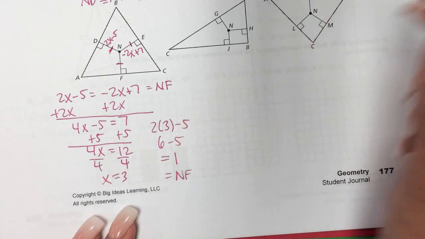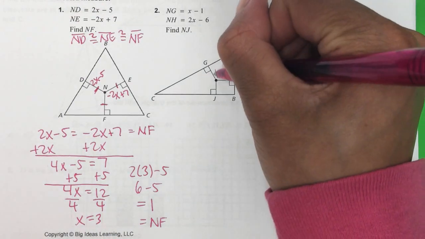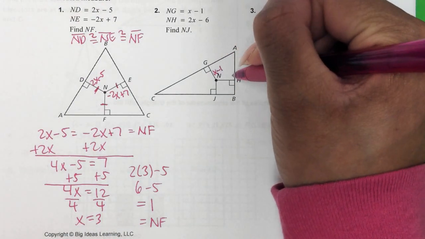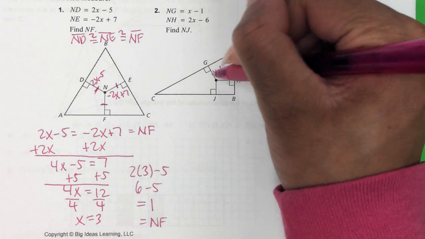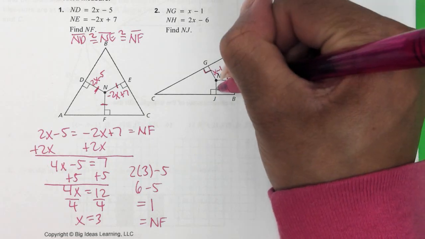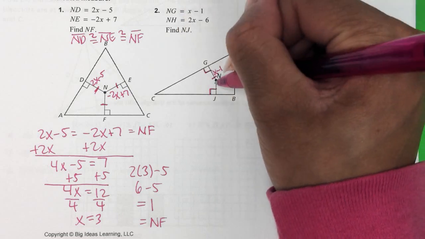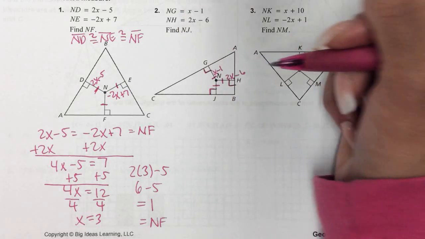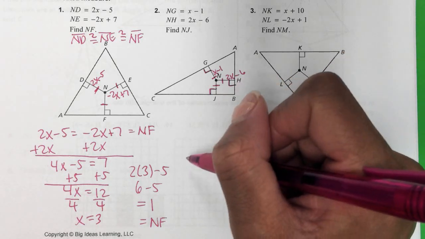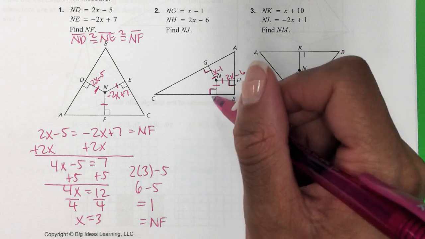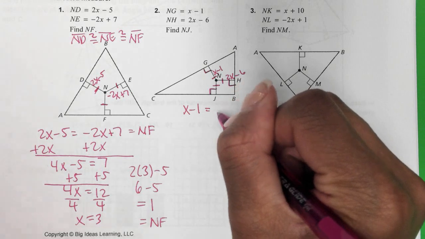Okay, let's try another example. So NG is x minus 1, and NH is 2x minus 6. We need to find NJ. And our incenter, because they are perpendicular bisectors, we note that the ones that are touching the sides of the triangle, not the vertex, are always congruent. So all I have to do is set these two equal to each other and solve for x, and then make sure I plug x back in order to find NJ. So I have x minus 1 equals 2x minus 6.